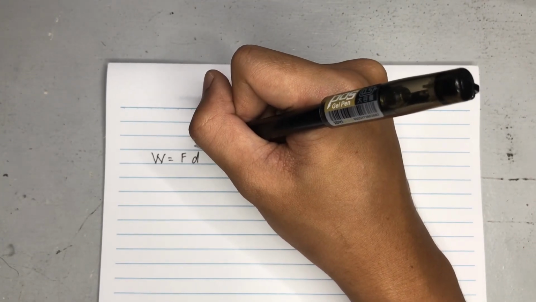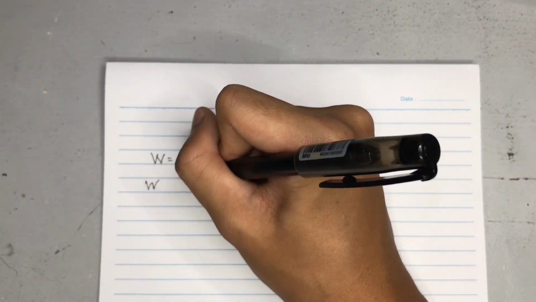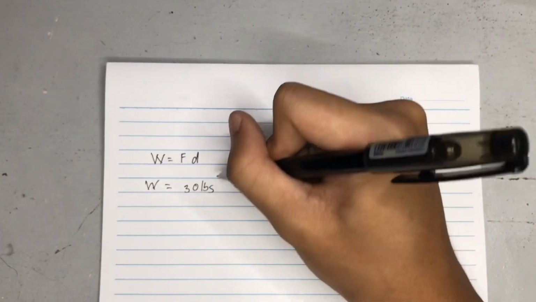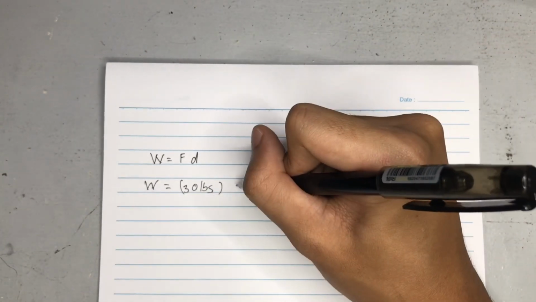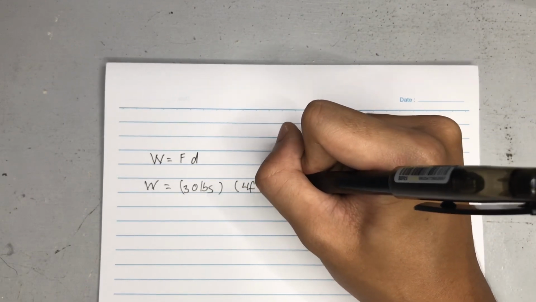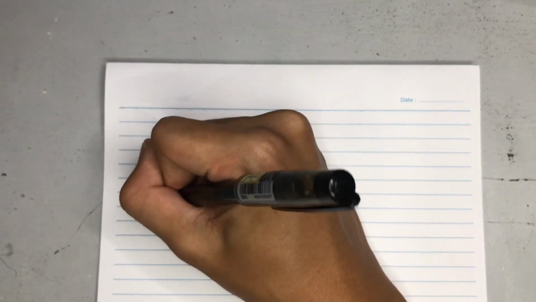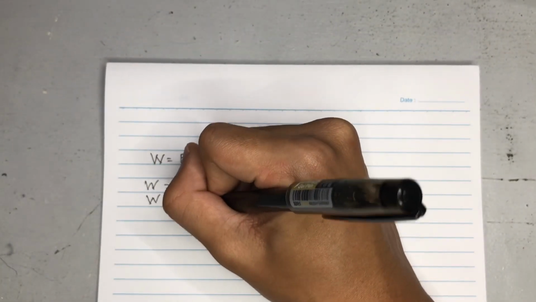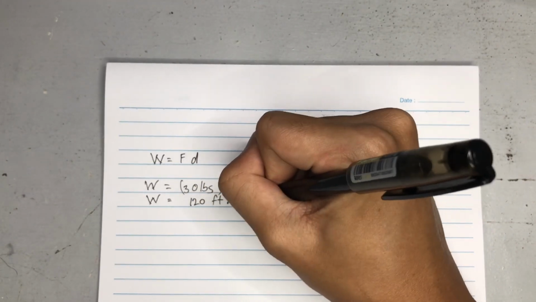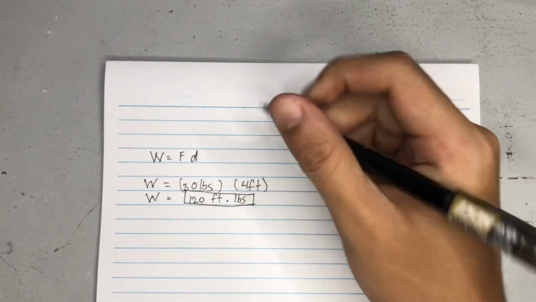So yung given natin sa first is 30 lbs, then yung given natin dun sa distance is 4 feet. So pagta-times lang natin yung dalawa, makukuha na natin yung sagot guys. So 120 feet lbs. So ayun na yung sagot guys. Ganun lang kadali.